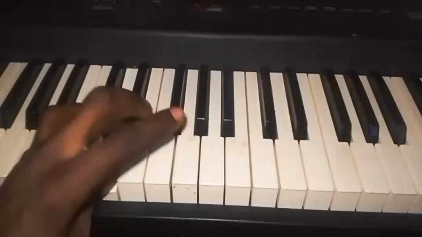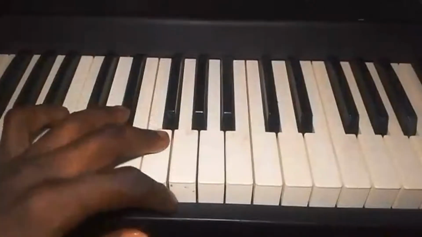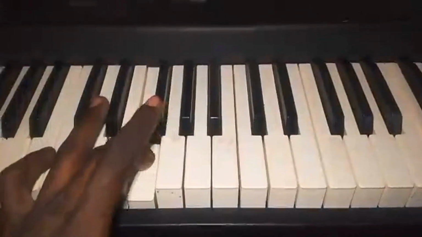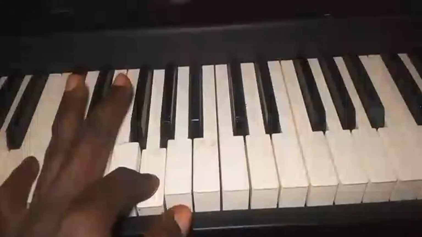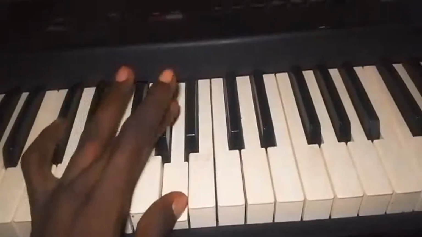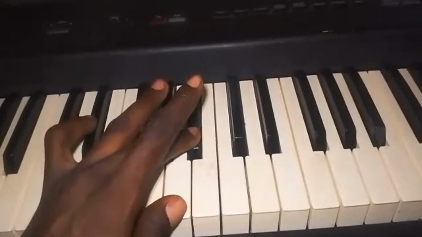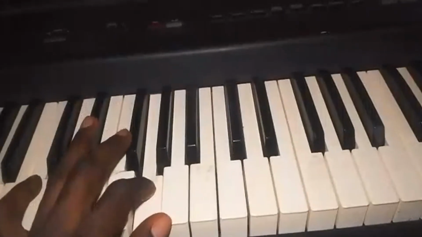Thumb. Ring. Middle. La. Index. Then your ti. Thumb. Then you end it with your middle. Do. So can you see it now? You descend like that, the way you ascend.